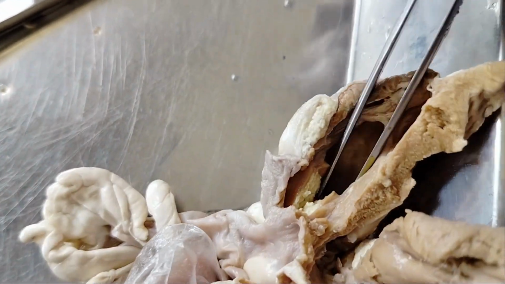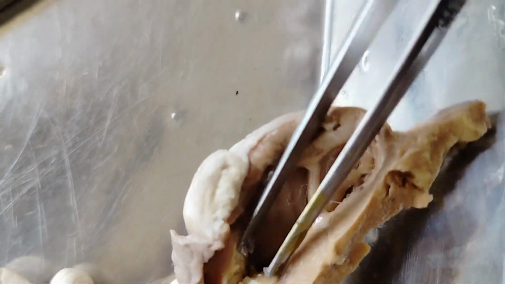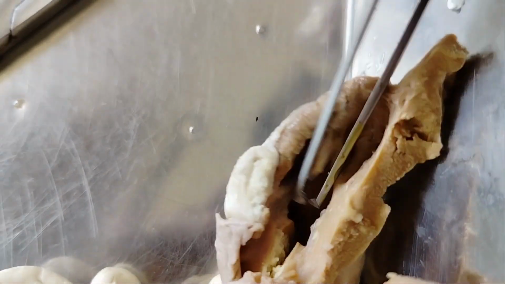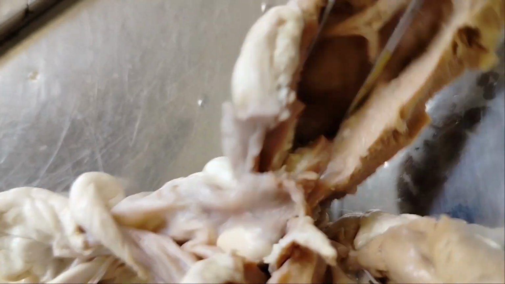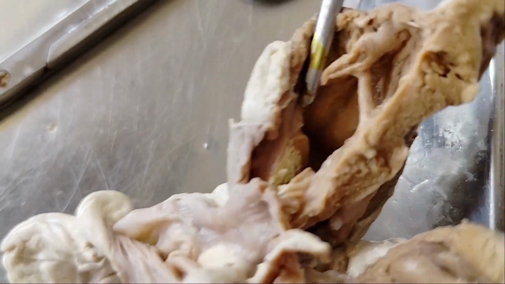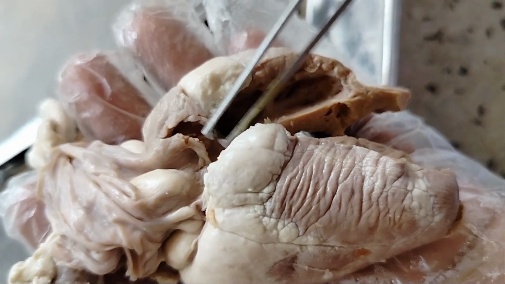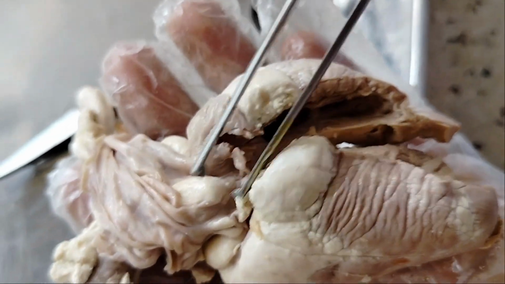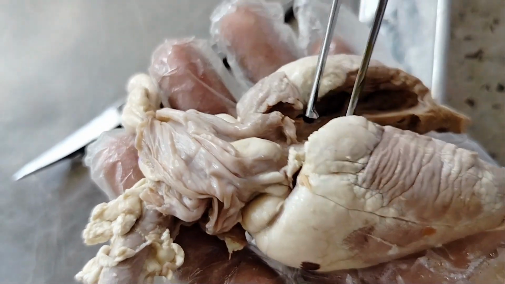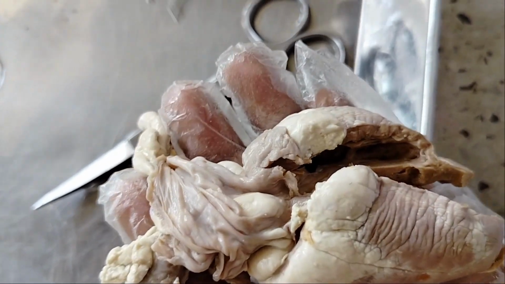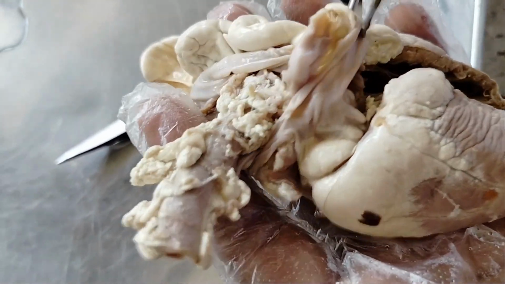On this junction there is the bicuspid valve, though it's not visible here. The bicuspid valve is also attached with the chordae tendineae directly with the papillary muscles. Then from here there will be the origination of the aorta, the great aorta. Whenever the blood is pumped by the left ventricle, the blood will go to all parts of the body.